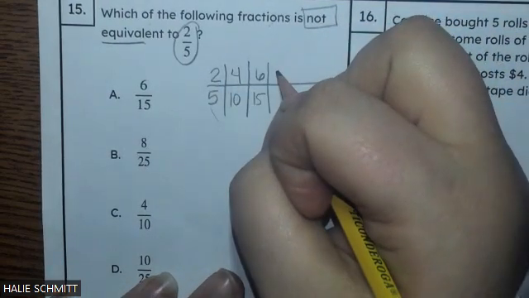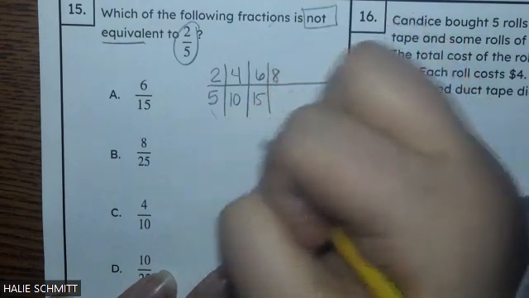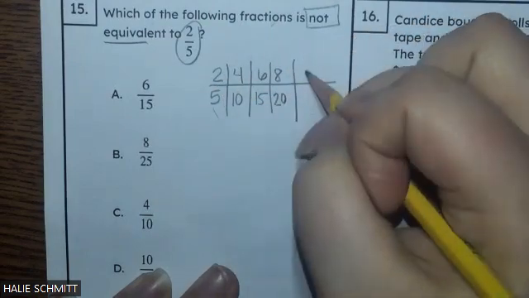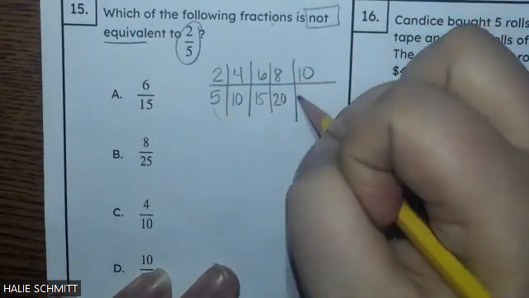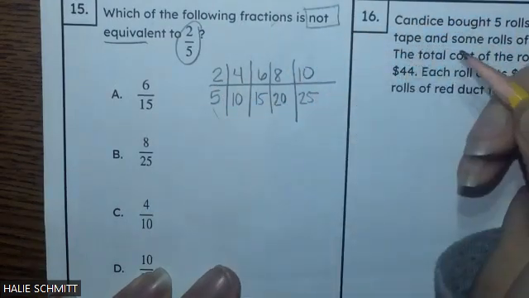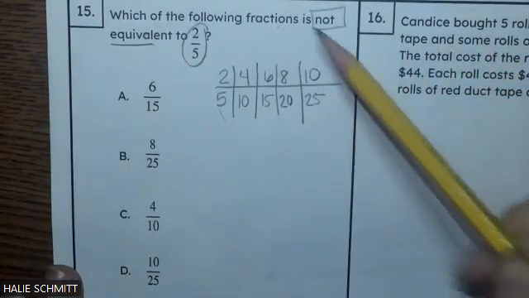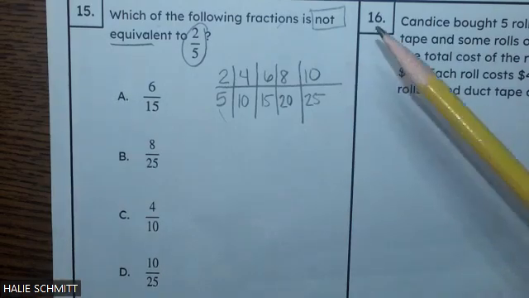2 times 4 is 8. 5 times 4 is 20. 2 times 5 is 10. 5 times 5 is 25. Now, we're looking for something not equivalent. So if our answer choice is on this table, it's out.